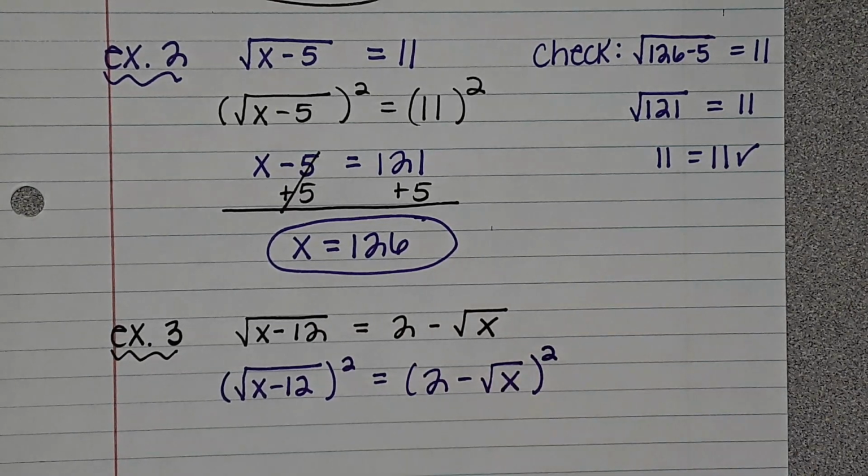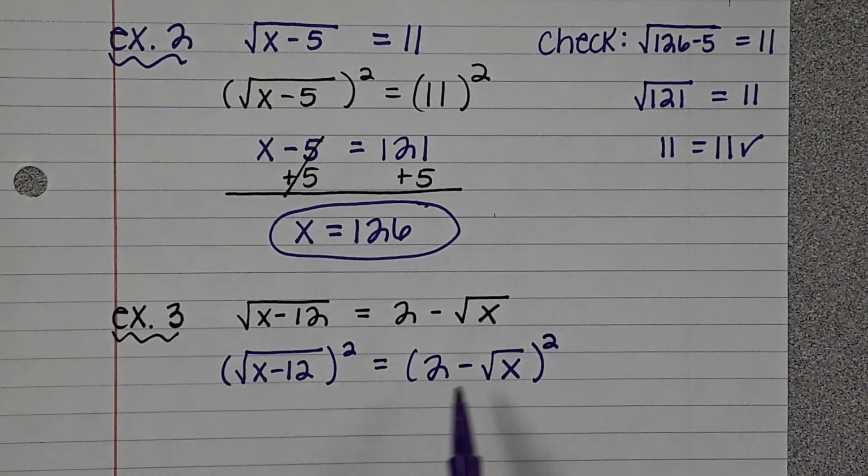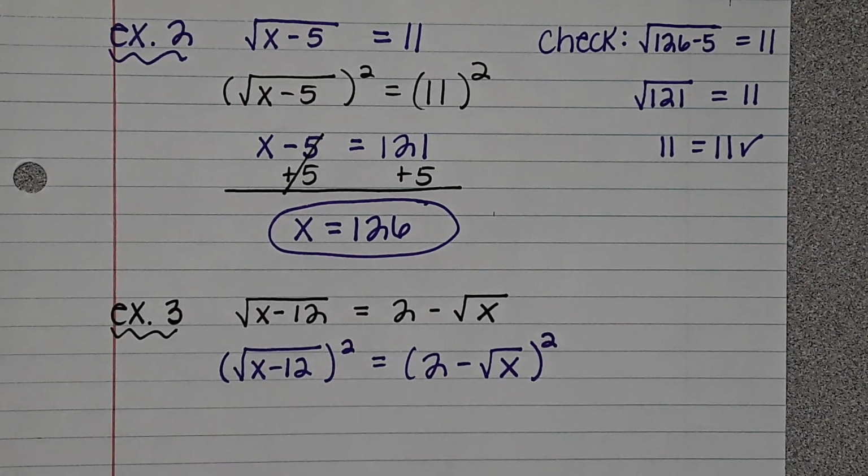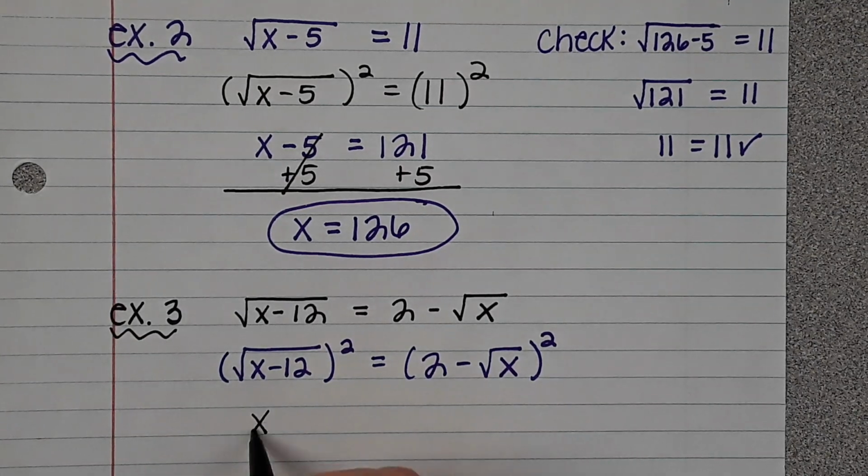Last class they asked me, why is that whole side squared? Because it's a quantity. You guys, 2 minus the square root of x is one number. It's going to end up being one number, so you have to square it. It's unlike this one where everything is underneath the square root. So this one undoes the square root, and we'll be left with x minus 12.